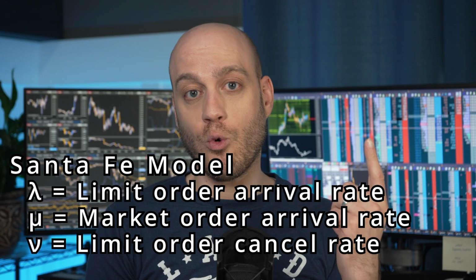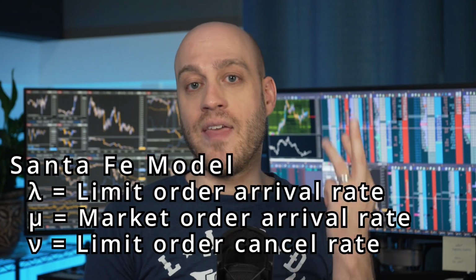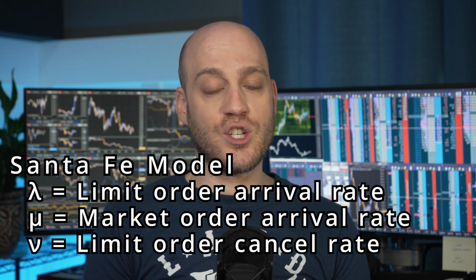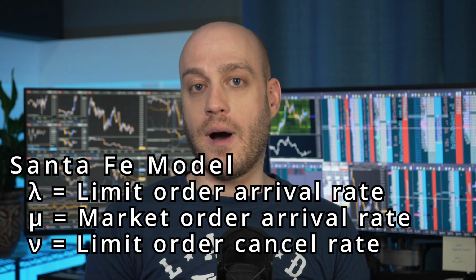This model was developed by market microstructure researchers at the University of Santa Fe and is thus lovingly referred to as the Santa Fe model. Now, I'm not going to go into all of the complexity of the Santa Fe model, but a key insight of that model that I want to highlight to you is this. There are three basic actions a market participant can take. They can submit a market order, they can submit a limit order, and they can cancel that limit order. Each of these actions can be done for either a buy or a sell order, thus giving us 6 fundamental forces in the order book.